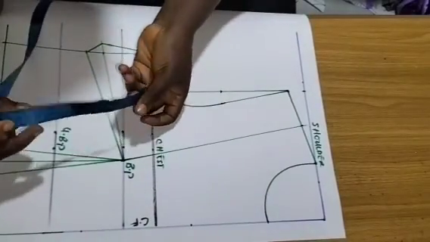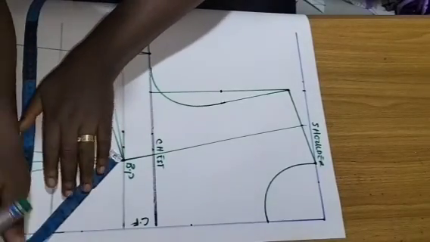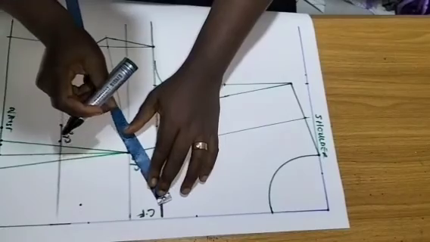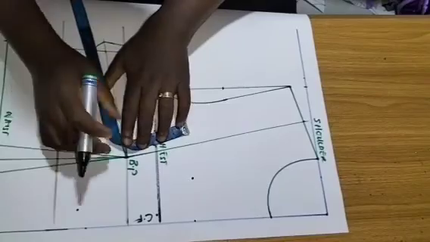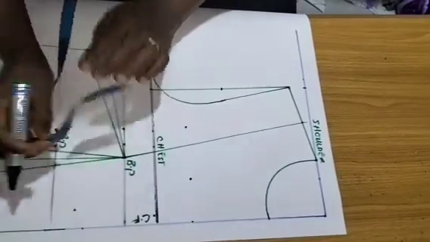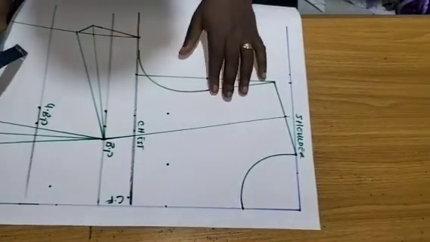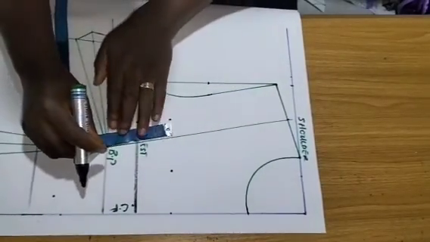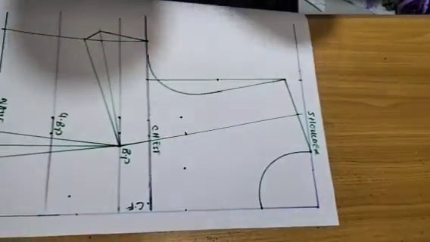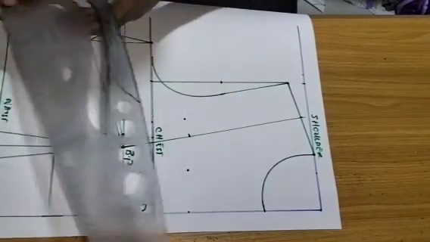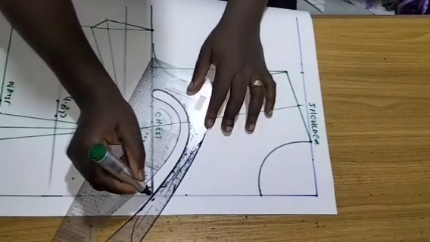So next, from the bust point, I'll take my bust radius. The bust radius is the difference between the bust point and the under bust. I'll just take it all around, and it's going to serve as where I'm going to have the neckline. So on this line, I'll measure my bust radius of 3.5, and on that part I'm going to connect my neckline. As it is right there on the thumbnail, that is how I'm drafting it.